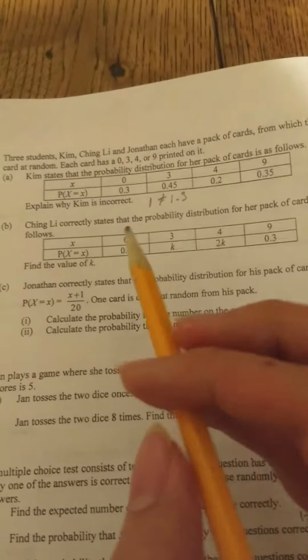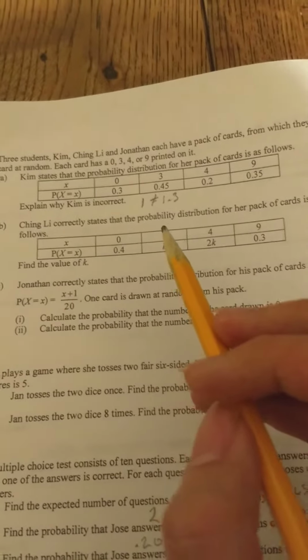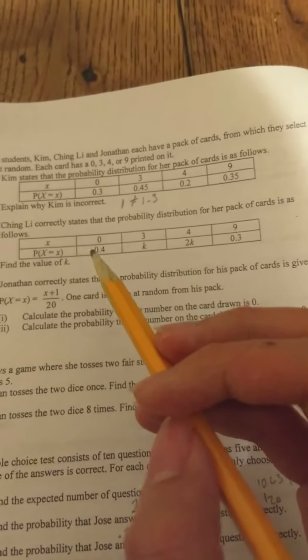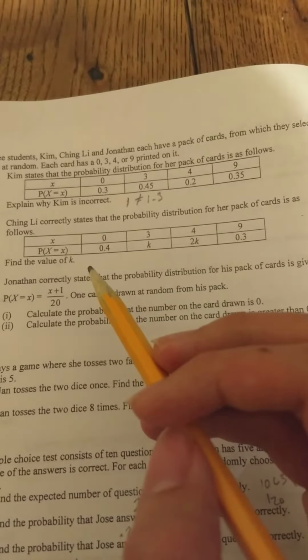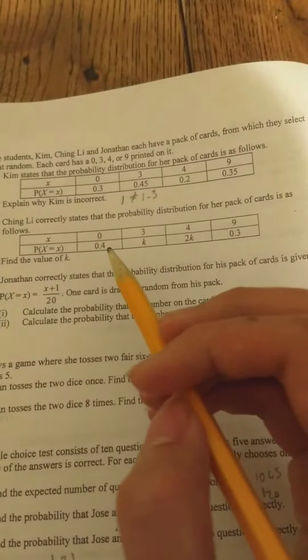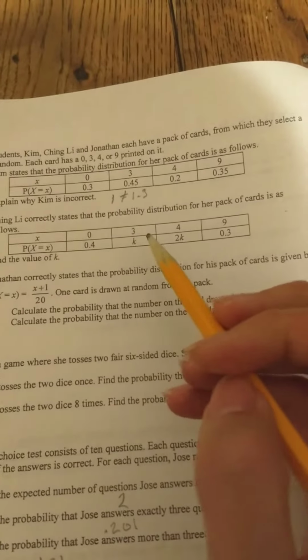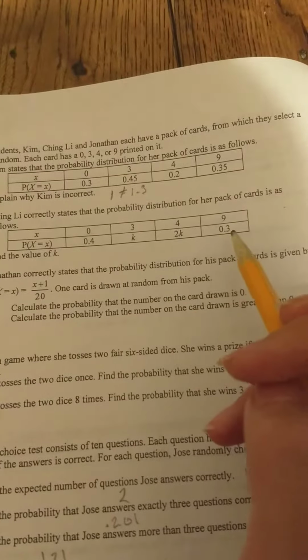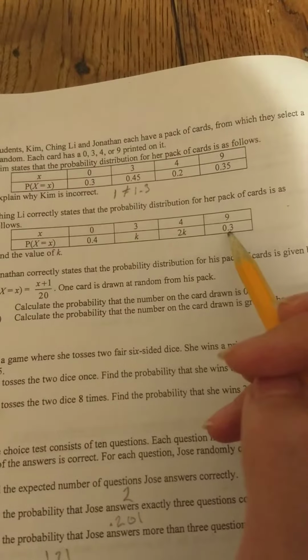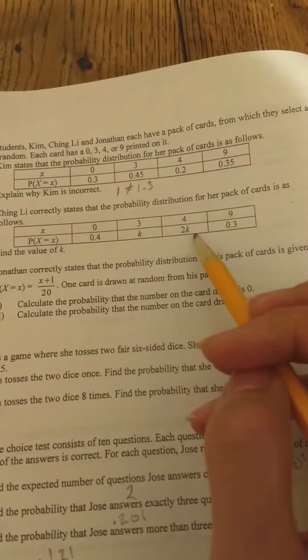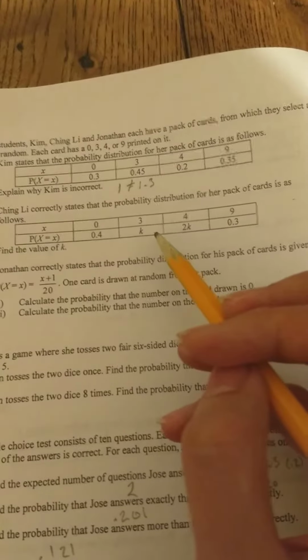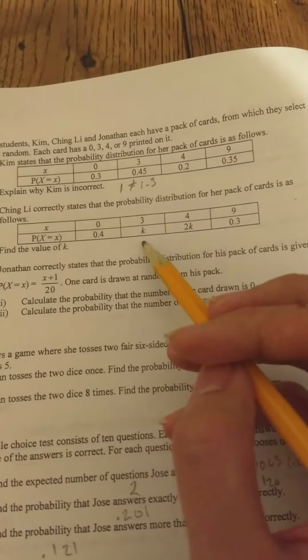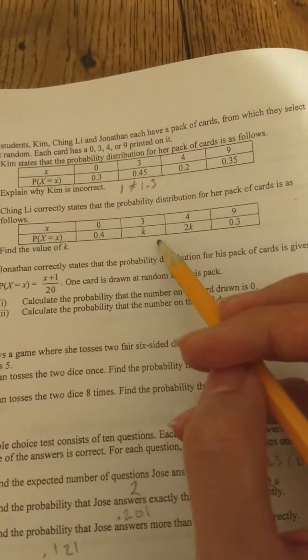Now then, the next one states that Ching Lee correctly states that the probability distribution for a pack of cards is as follows, and it wants us to find the value of k. And so as we already noted above, all these probabilities have to add up to equal 1. So essentially, we have 0.4 plus 0.3 over here, and that equals 0.7. And what's left is k plus 2k. And so because of that, 1 has to equal 0.4 plus 0.3 plus k plus 2k, or 3k.